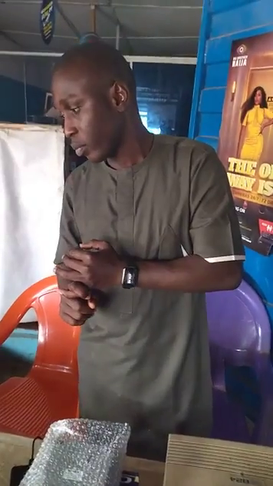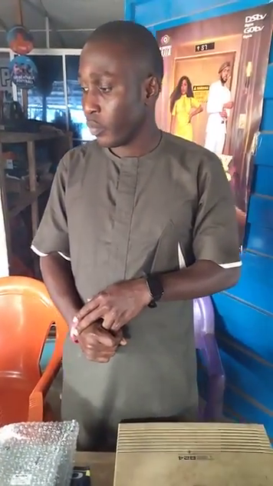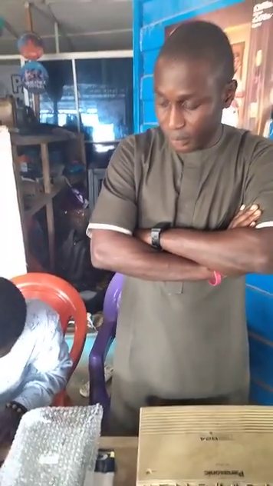Configuration 5 now. We have from PBX to master MDF to slave MDF and to phone box. From PBX to master MDF to slave MDF to phone box.